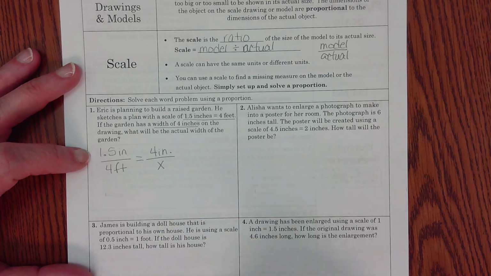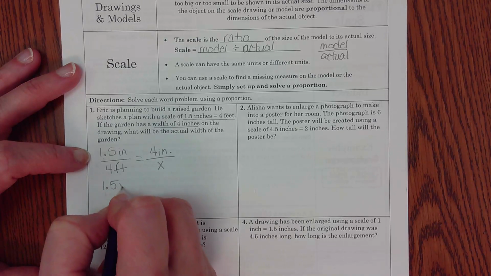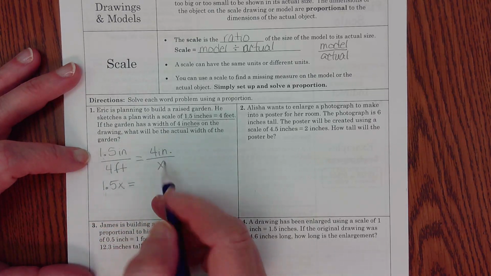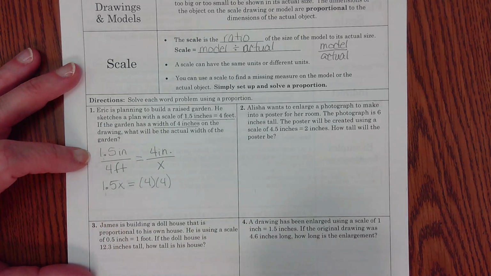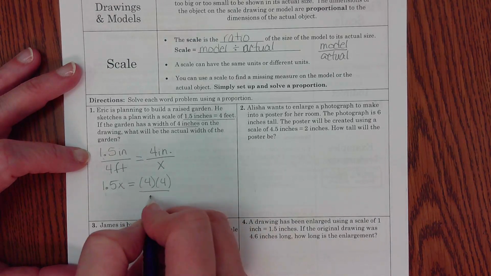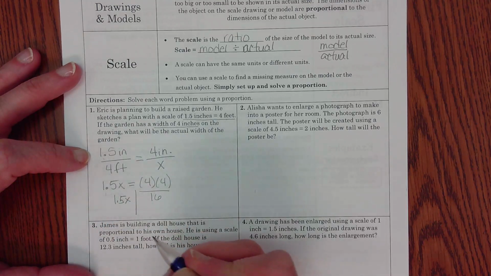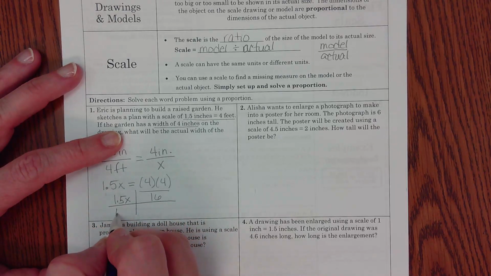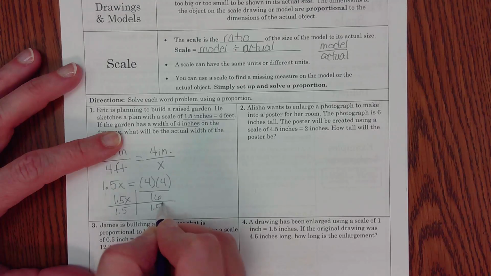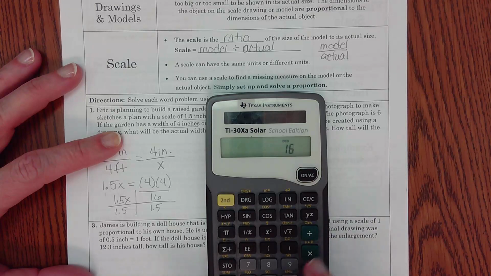So then we cross multiply. 1.5 times x equals 4 times 4. Then we solve it just like we did before. 4 times 4 is 16. That's still 1.5x. Divide both of those by 1.5. Grab my handy dandy calculator. 16 divided by 1.5.